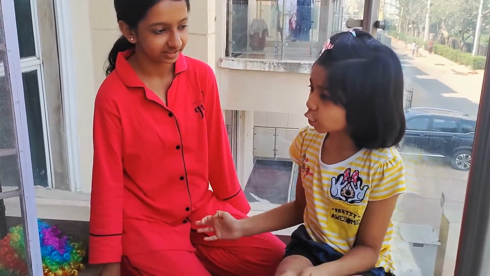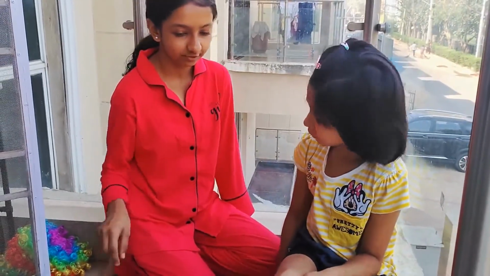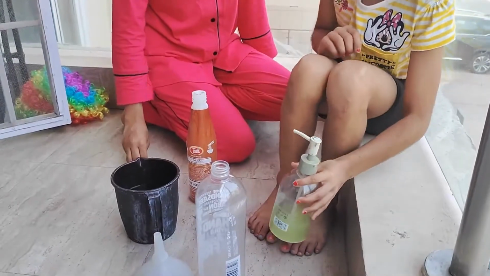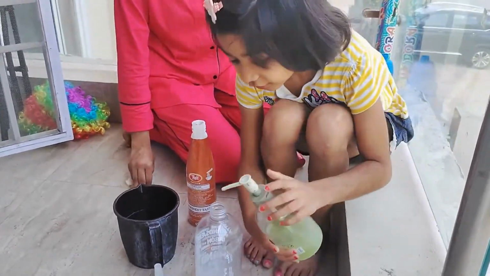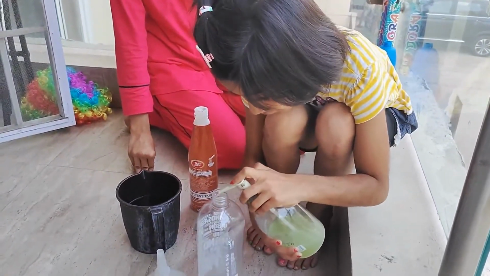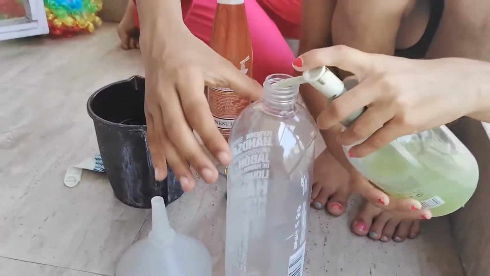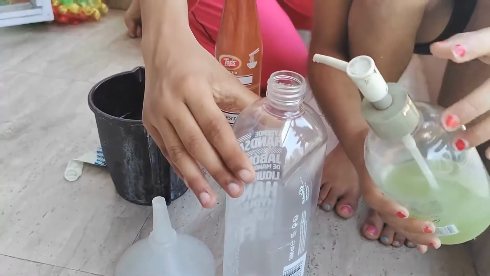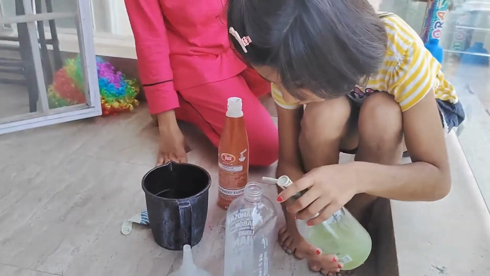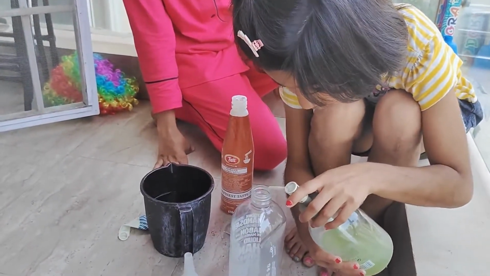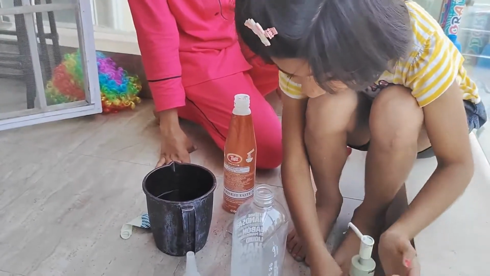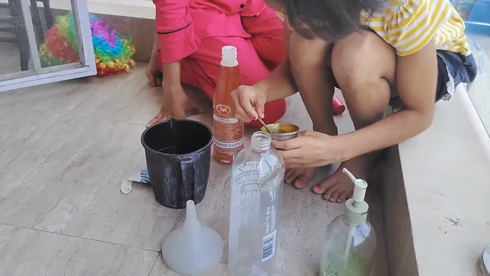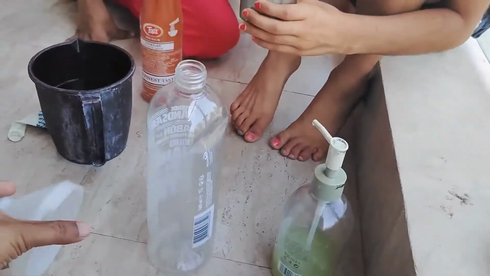Scientist, now what do I add in? First, you put in the soap. How many times do I press it? Two spoons. That's it. Now we put in two spoons of turmeric. It's hot.